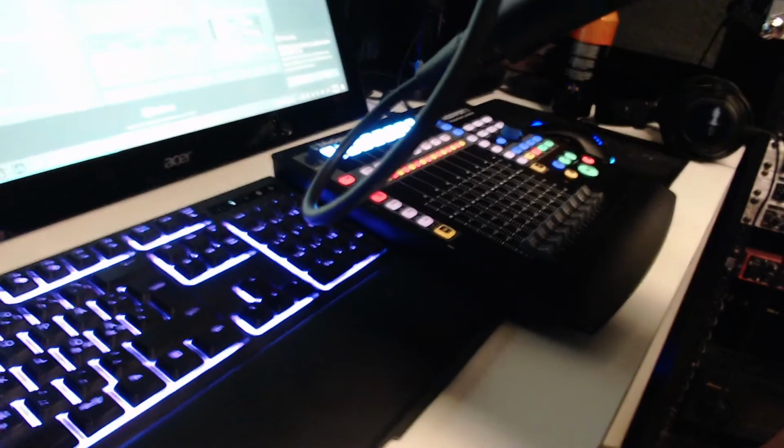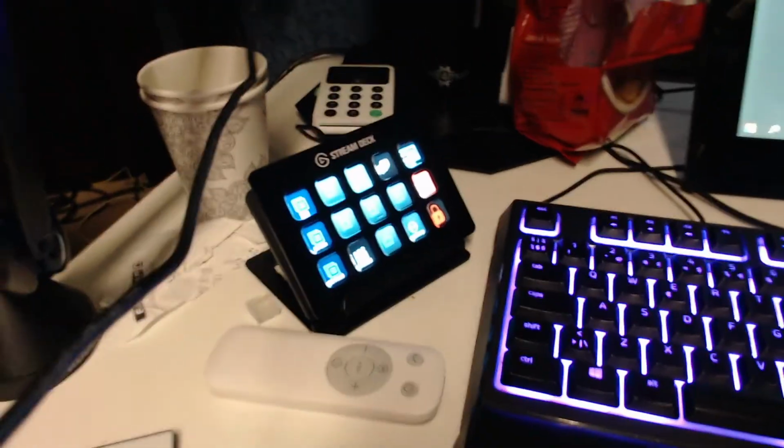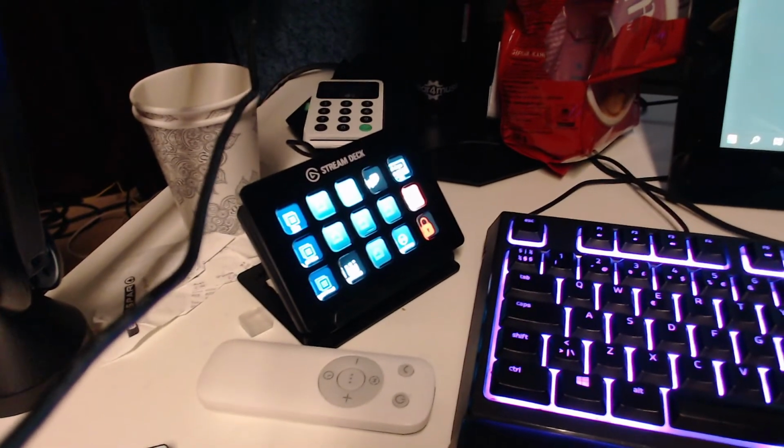Yo, I wanted to show y'all how I do my setup with the Faderport and the Stream Deck, and don't look at the mess.